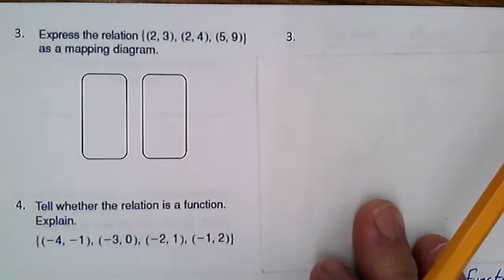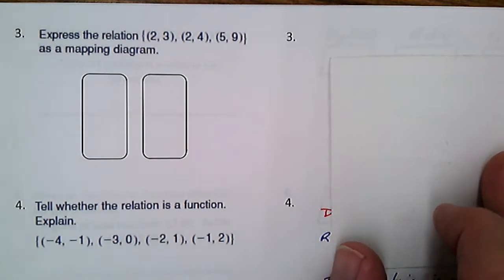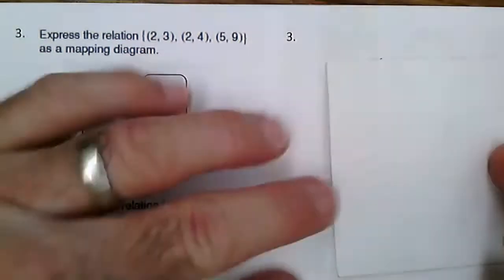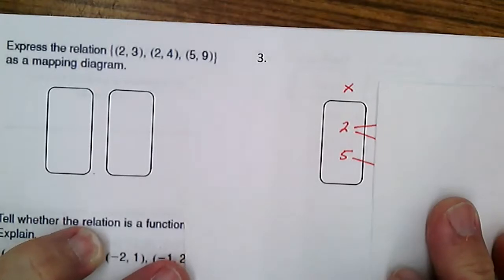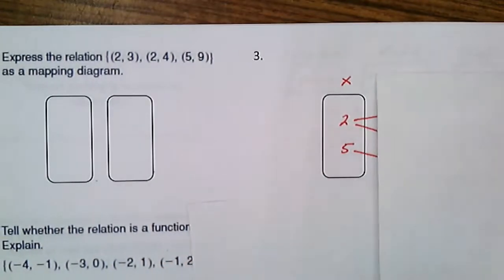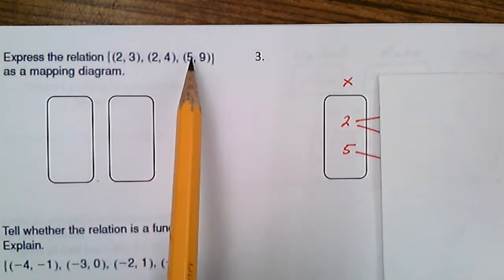So my first bubble is going to have the X values. So I have a 2, there's 2 again, and then a 5.